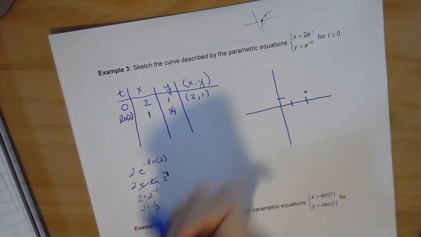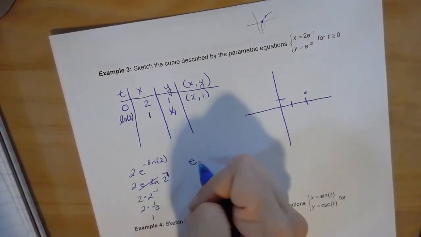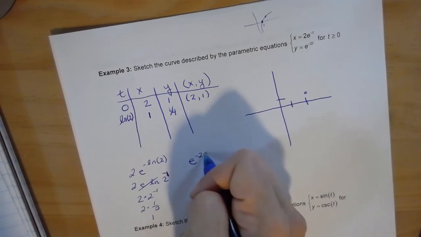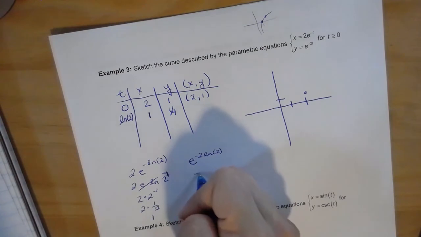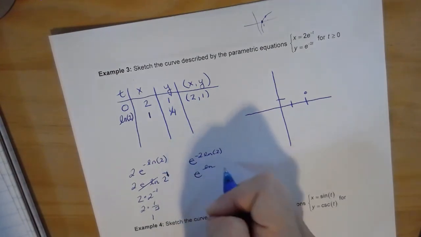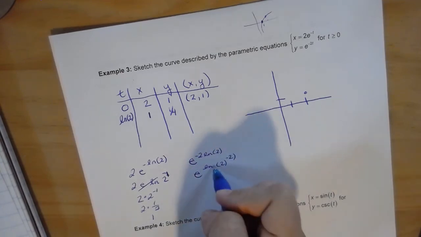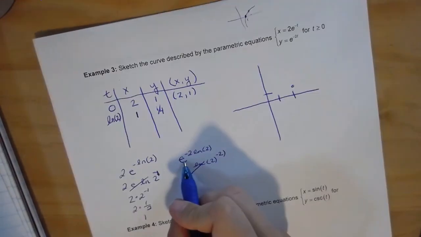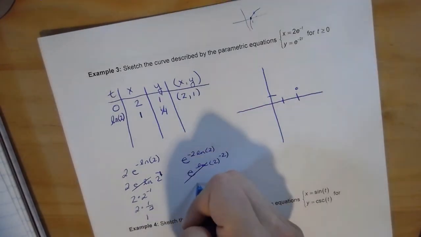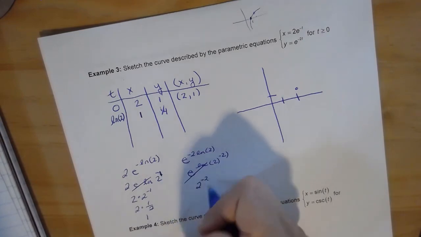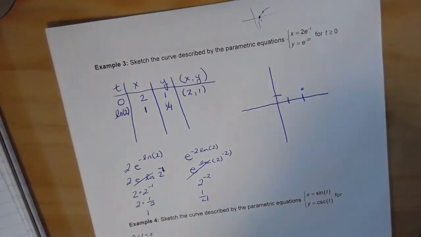Now let's do the next one. Again, the y. Okay, I get e to the negative 2 ln of 2. That's the same thing as saying e to the ln of 2 to the negative 2. The e and the ln now cancel. Okay, you cannot cancel it up there. You have to move that coefficient up. We get 2 to the negative 2, which is 1/4. So that is how I'm doing the algebra without a calculator, guys.